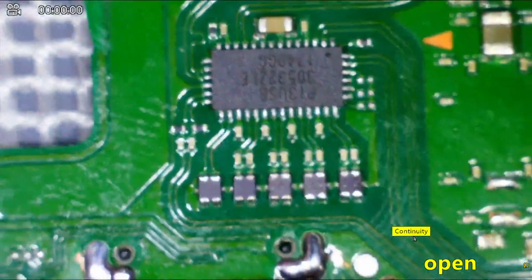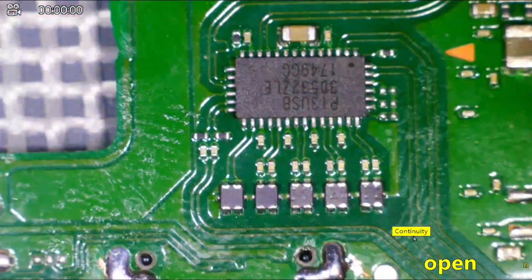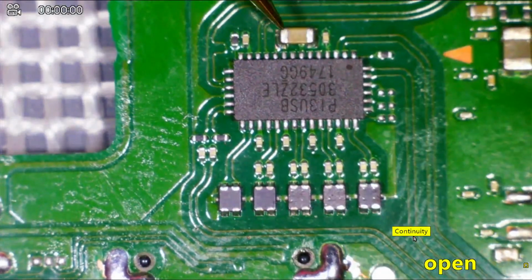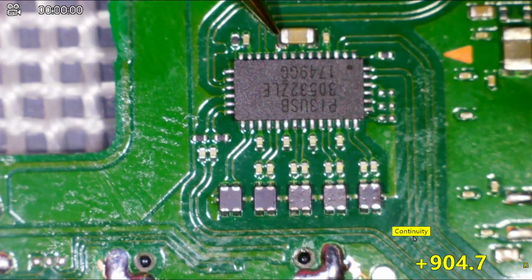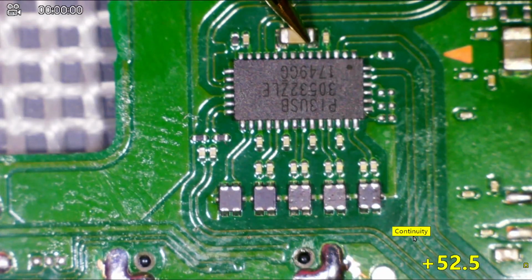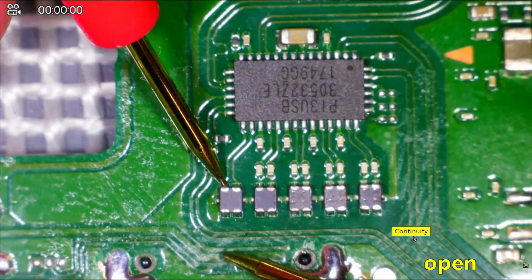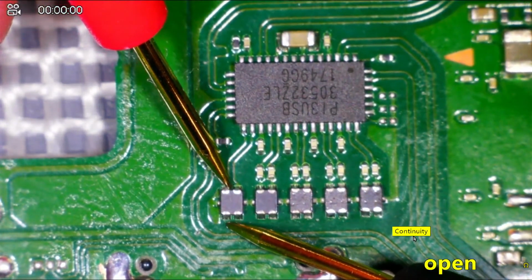So I'm going to check these filters here. First I'm going to check for a short on this. No short. That should be short though. Okay, so let's check these filters here. Good.